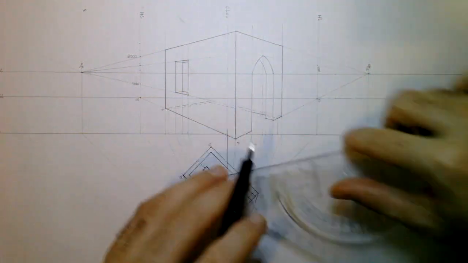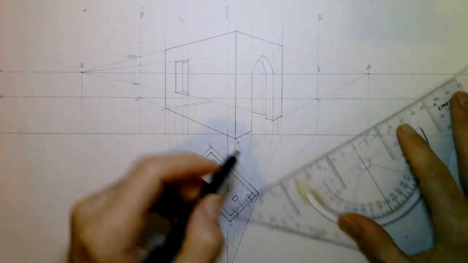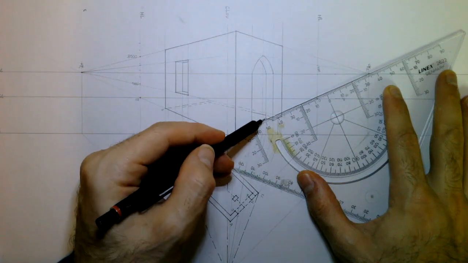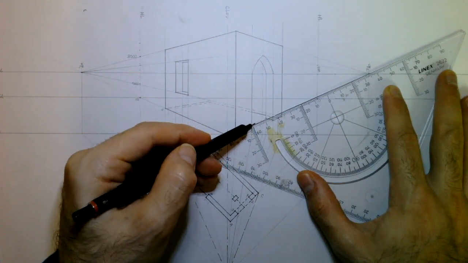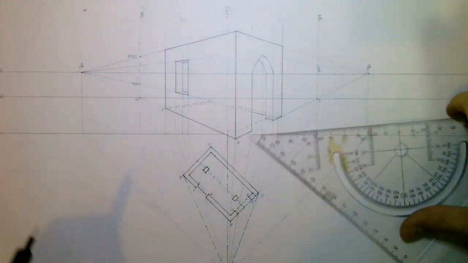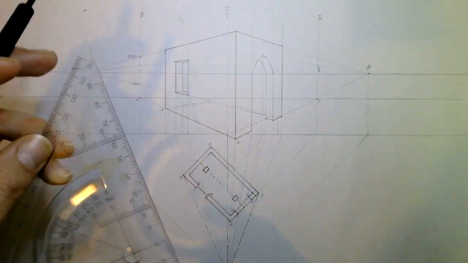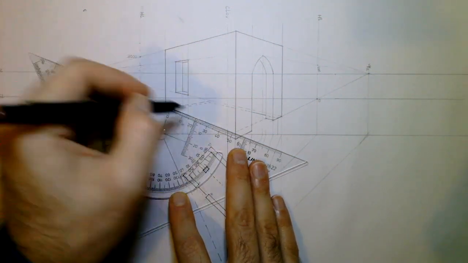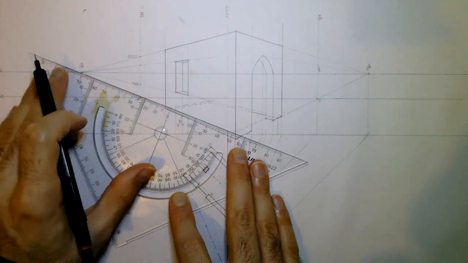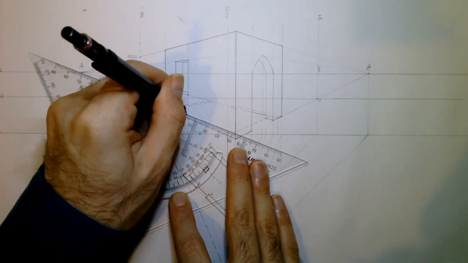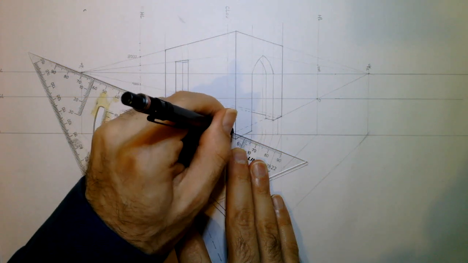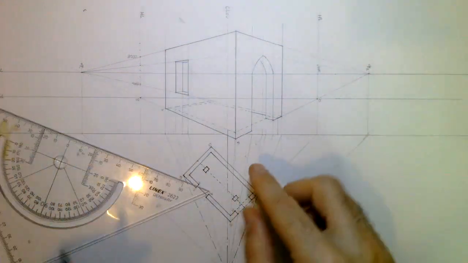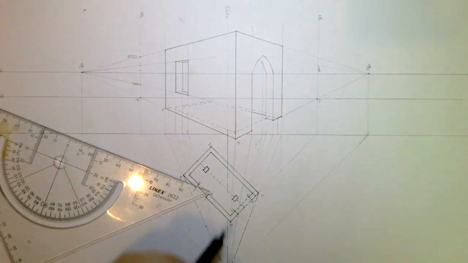And we've got the thickness here, and this travels in this direction, meaning that it converges to vanishing point 2, and the final one is this one, which converges to vanishing point 1. So that is the floor plan. So basically that is the floor plan in perspective view.